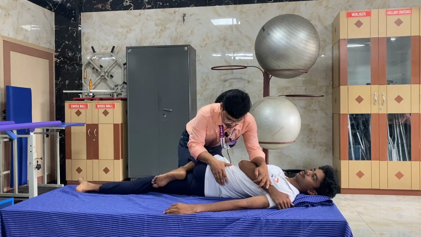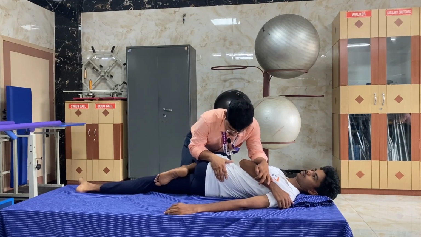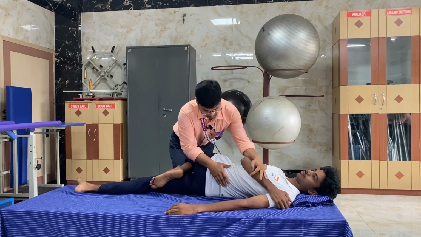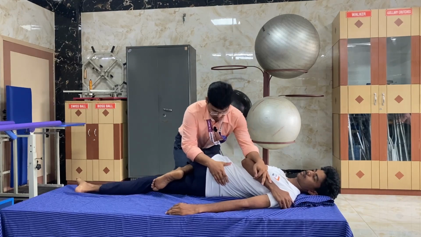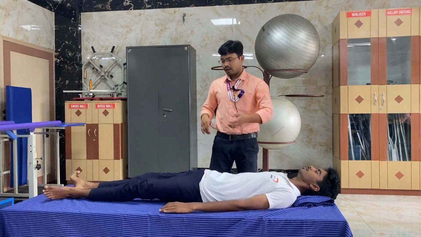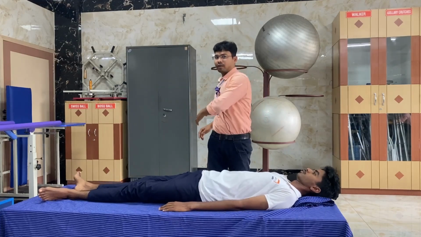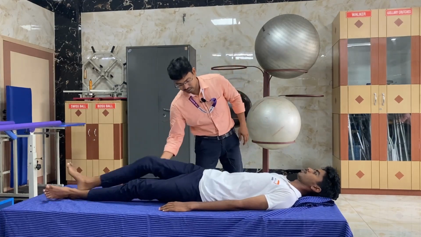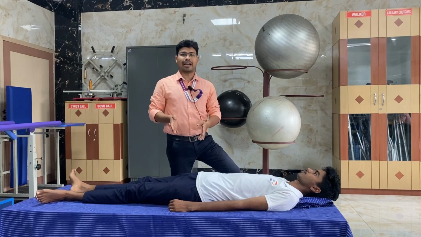I have to give the one thrust over here. Okay, this is a lumbar rotation. It will promote the right side rotation. Now opposite side. Now we go for sacroiliac joint.